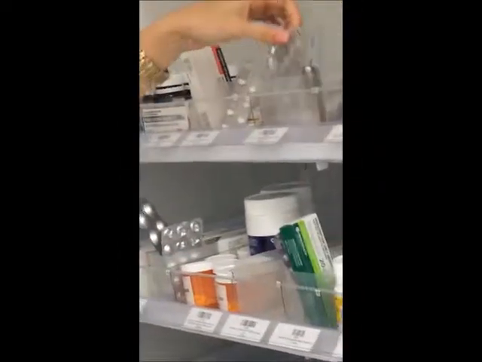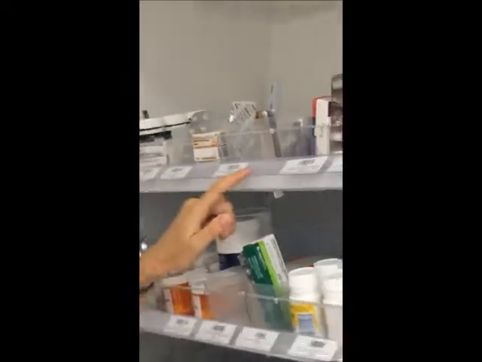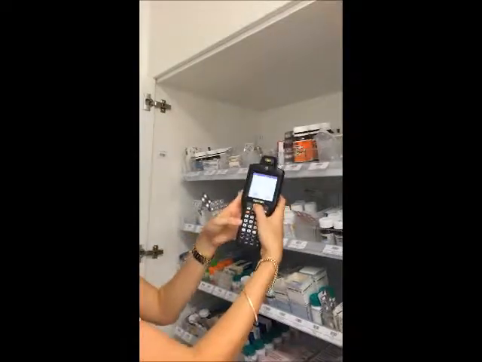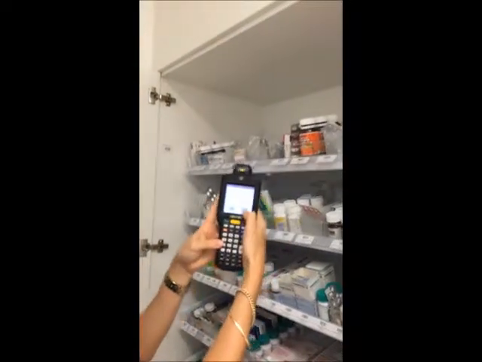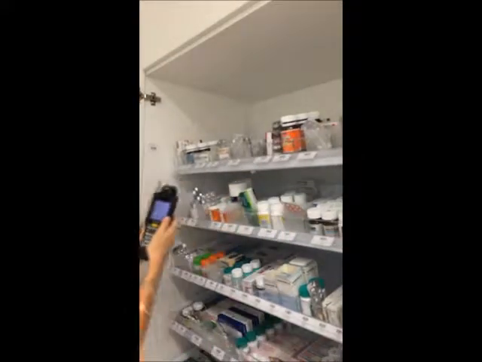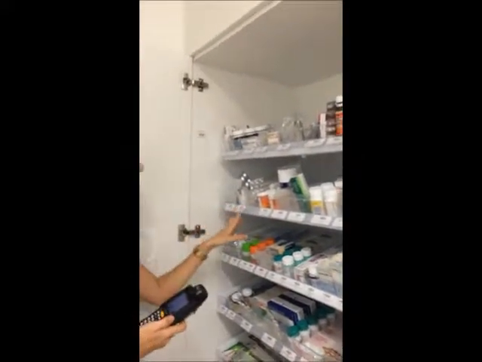We always put the loose bits in the little containers out the front, so we always tidy up as we go along just to make it nice and neat for the nurses. And so we'll grab another box of that, so just scan quantity 1 and enter, and then we just go on to the next medication. You just go from left to right, go along.